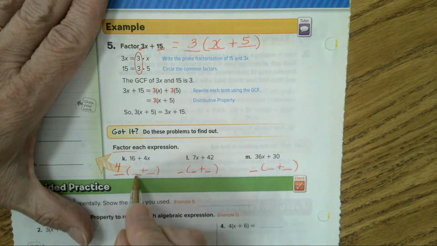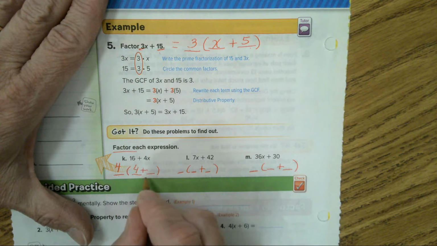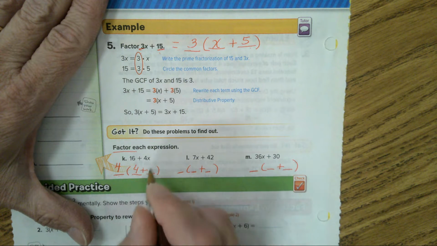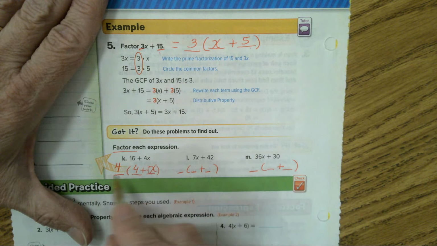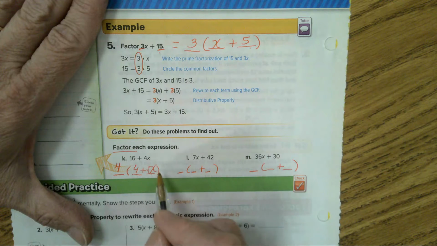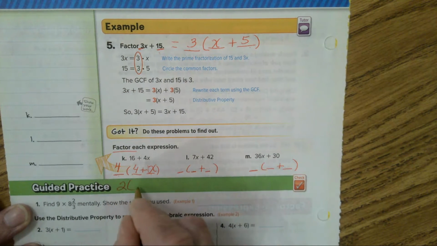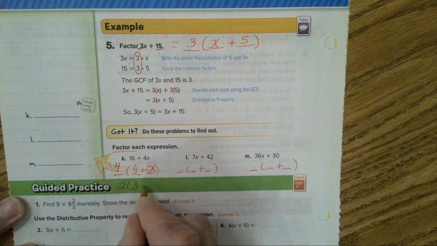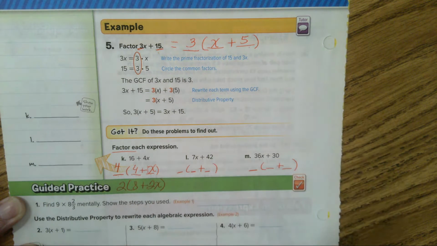4 times what is 16? 4 times what is 4x? Right. If you want to put a 1 in front of the x, 4 times 1x is 4x. That's fine too. Sometimes it is easier if you would have used a 2. 2 times 8 plus 2 times 2x is 4x. Okay, you could get it that way.